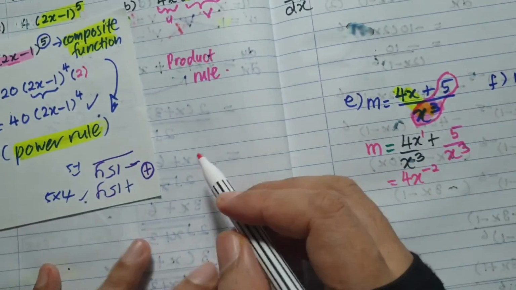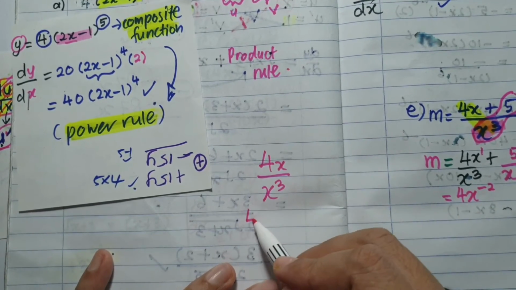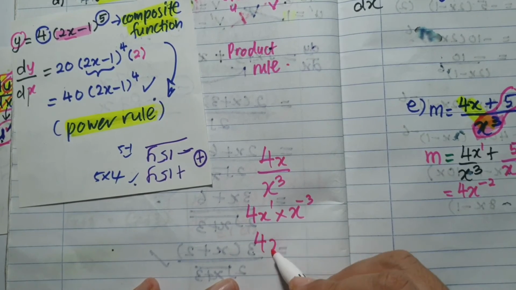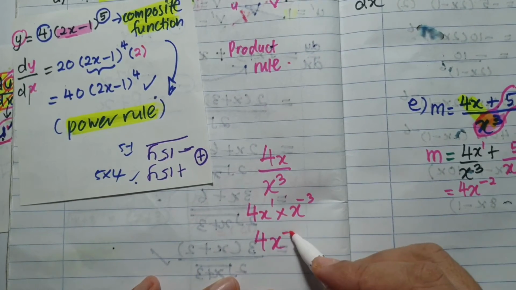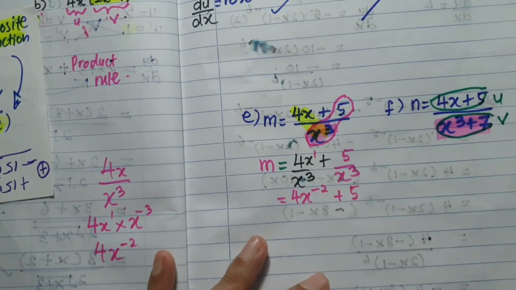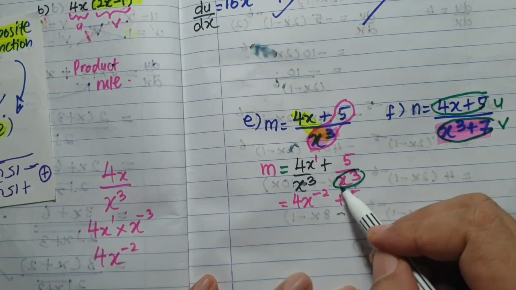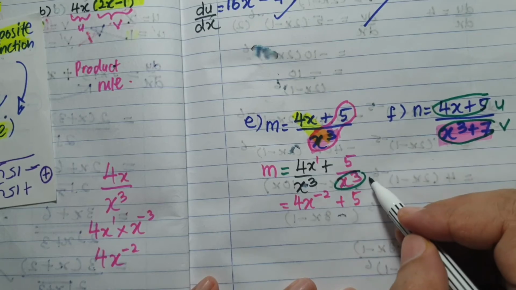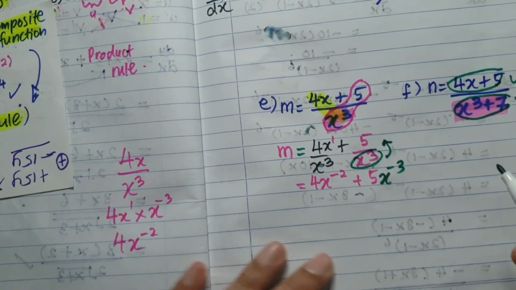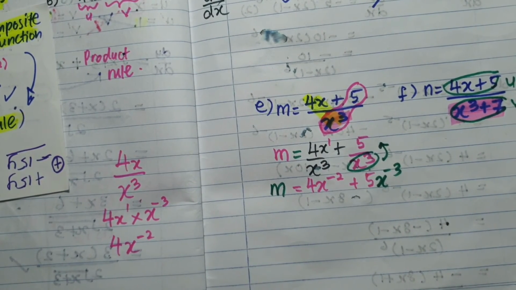Okay, 4x over x cubed is actually 4x times x to the power of negative 3, right? So 4x power of 1 plus negative 3 become negative 2. Okay, that's why you have this. And this one convert to negative form. As I said, if you have your variable di bawah, bawa dia naik atas. Okay, bring up. So dia jadi negative power of negative 3. Now, you can start your differentiation working.